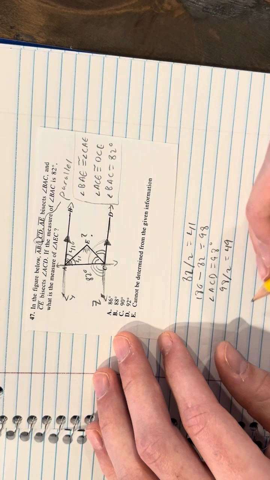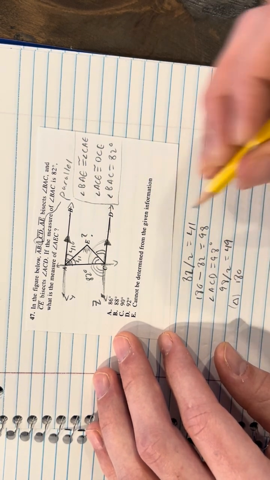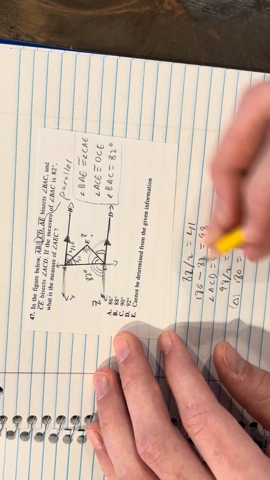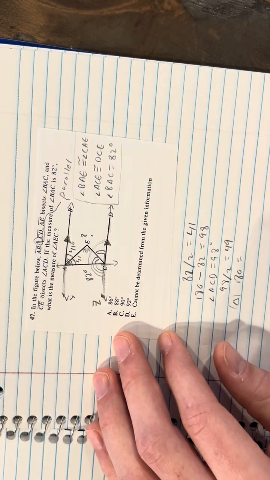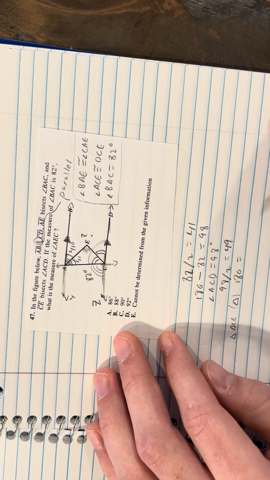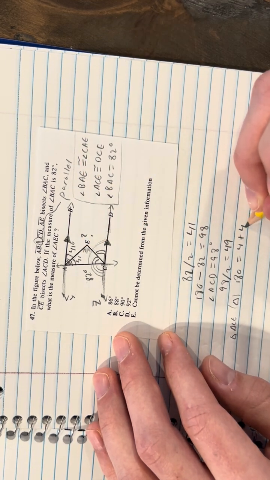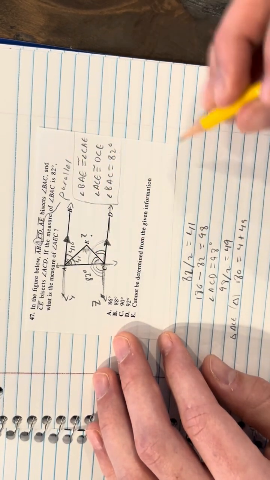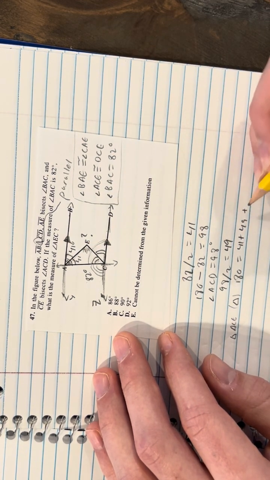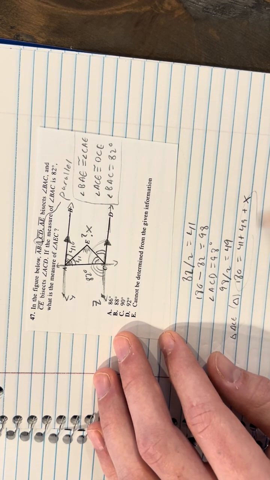So then we have a triangle. We know that 180 is the total sum of all of our interior angles in a triangle. So our triangle ACE, this is triangle ACE, is going to equal 180. 180 is going to equal 41 plus 49, this angle here, plus our missing angle. We'll call that x. And now we have an equation that we can solve for x.